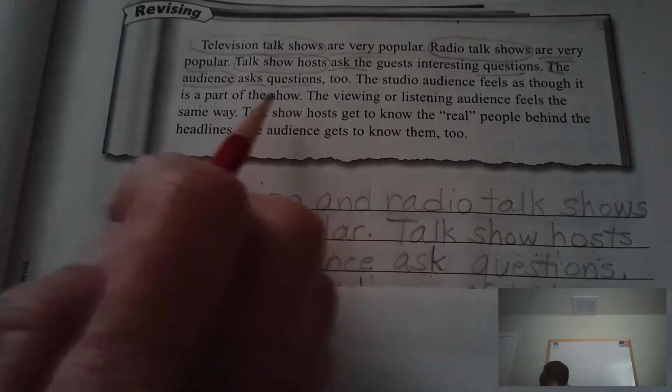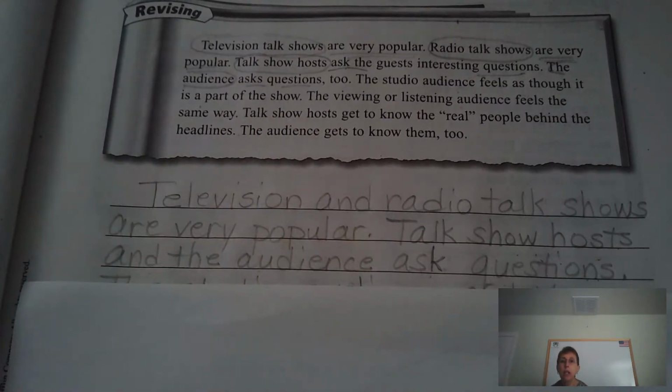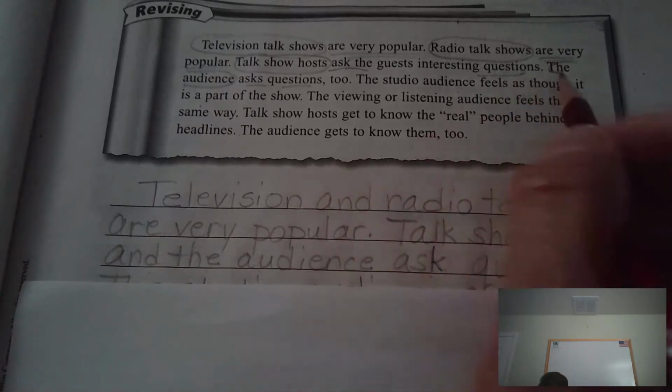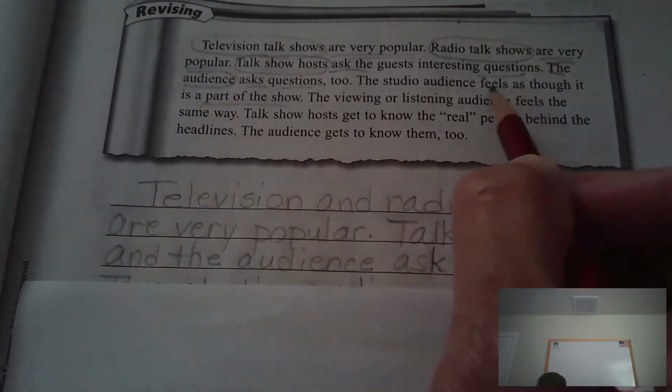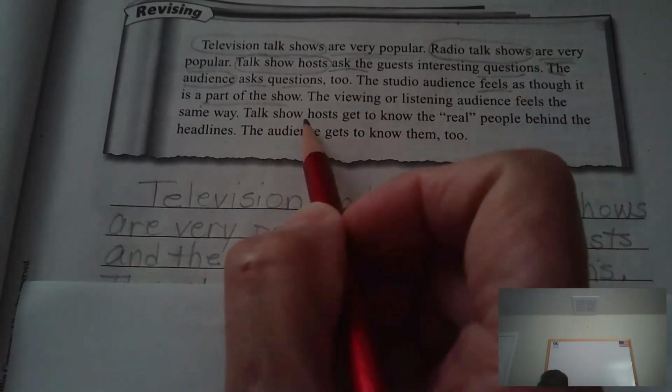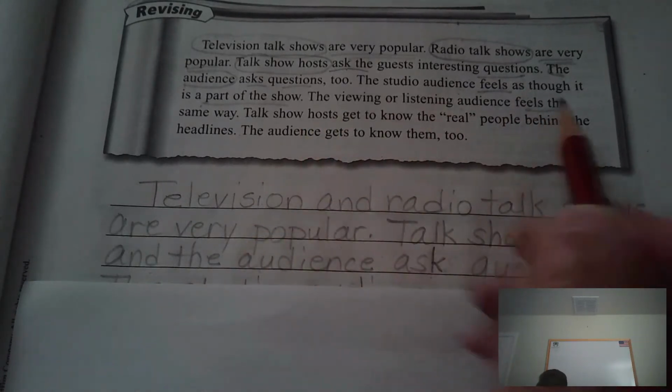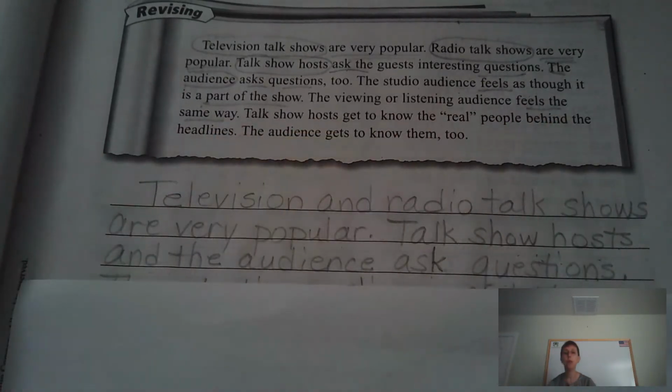The next part says, the studio audience feels as though it is part of the show. The viewing or listening audience feels the same way. So the audience feels as though it's part of the show, and the listening audience feels the same way. Well, what's the same way?